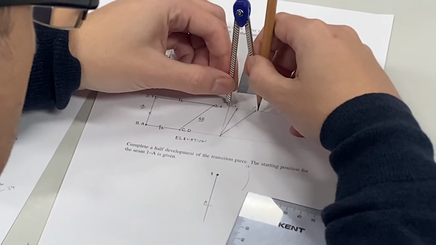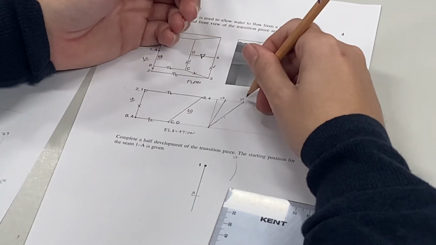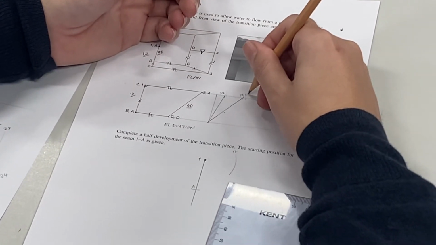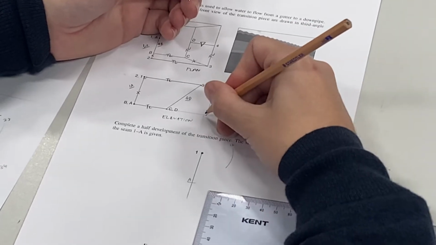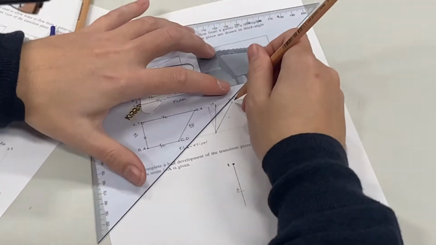A2. I didn't do this last time because I just did it perpendicular. So 2A. All right, so we're going from the 2 line down to A, just checking that looks right. Draw the line just to remind ourselves that there is actually a line there.